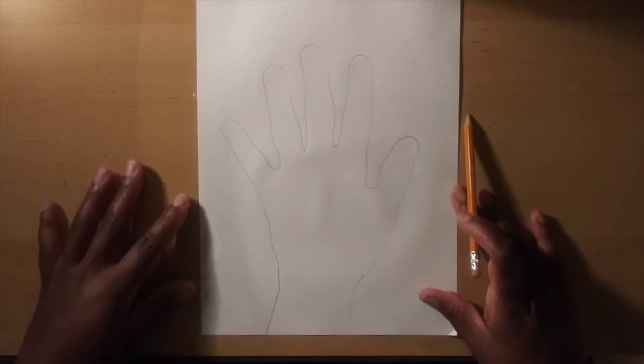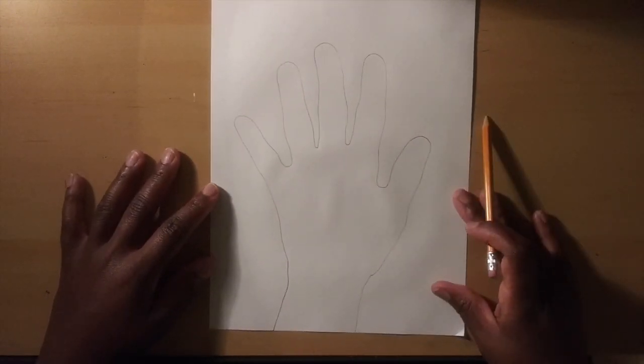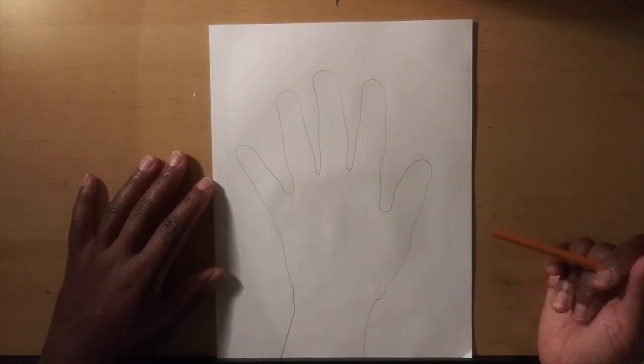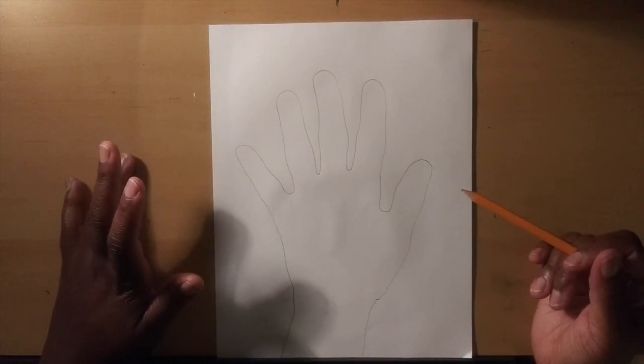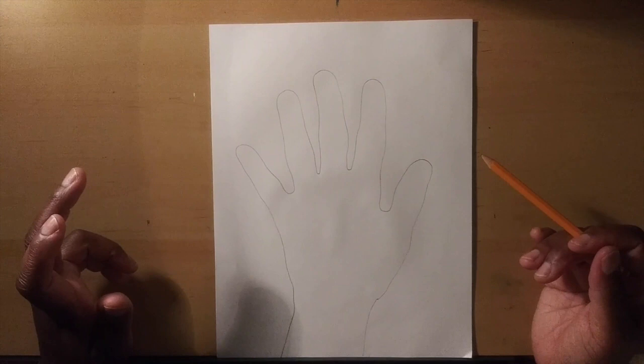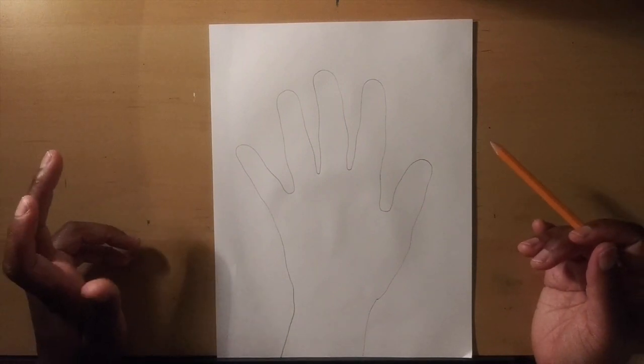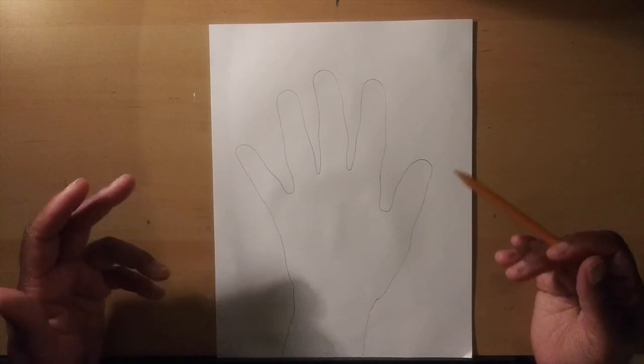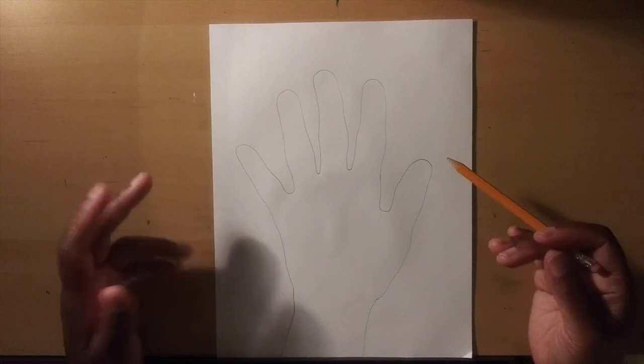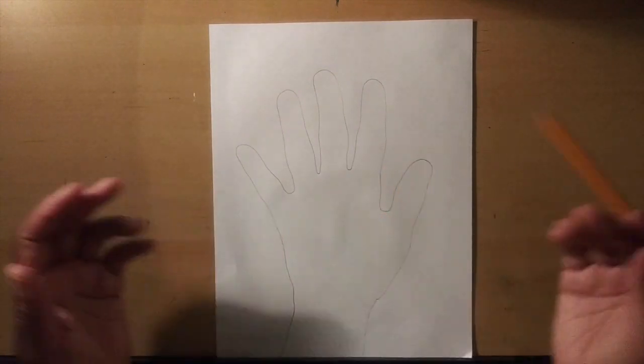Trace your hand and all the way down until your arm goes off of the paper. There we have the shape of our hand. Now, here's what we're getting ready to do. We're about to start adding the lines in a pattern so that it creates the illusion that the hand is rising off of the paper.